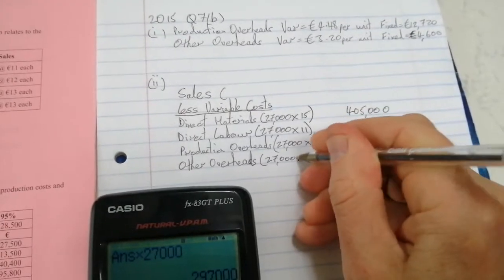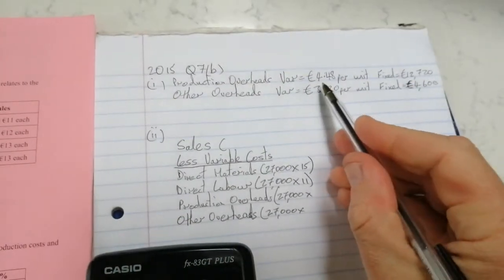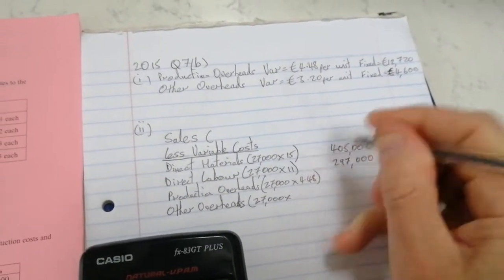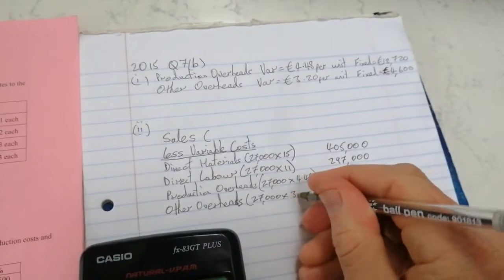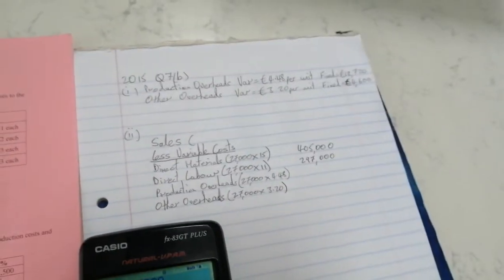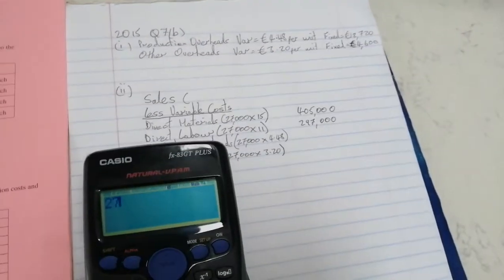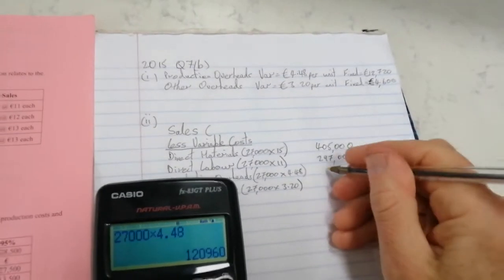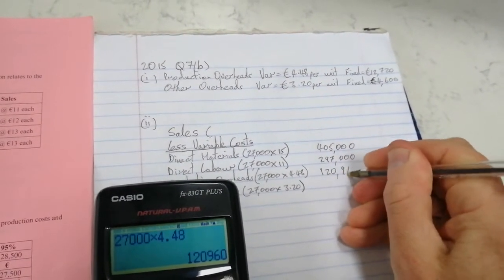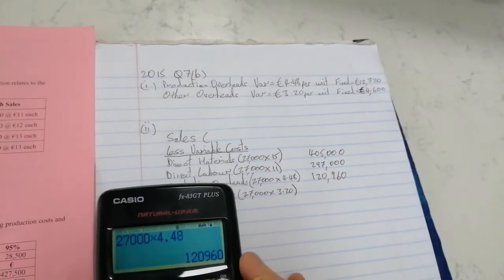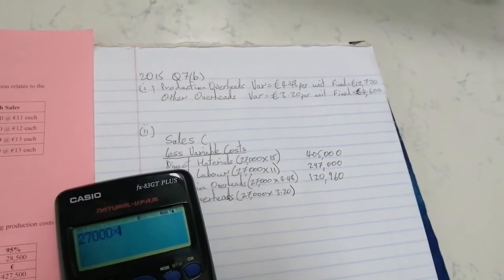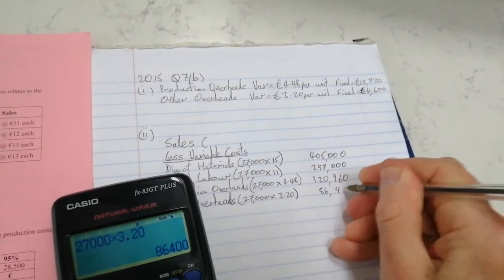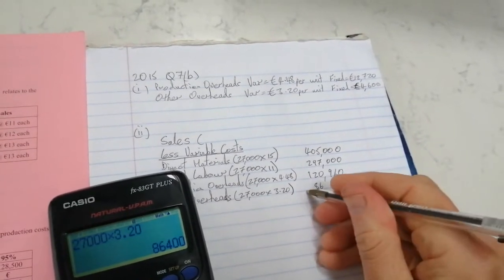Now for these two, if we've done this correctly, we know that it's 448 per unit for production overheads, and it's 320 per unit for other overheads. And so if we take our 27,000 multiplied by 448, 120,960, and do the same thing for the 320, 86,400. Okay, so that's our total variable costs.